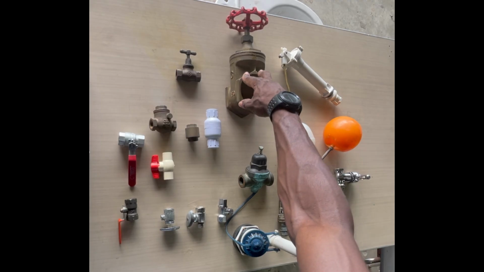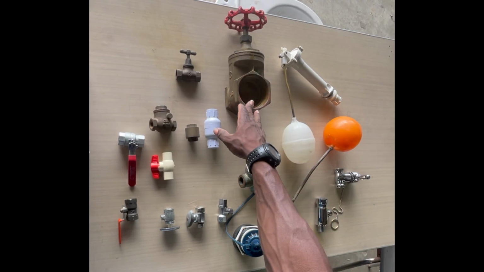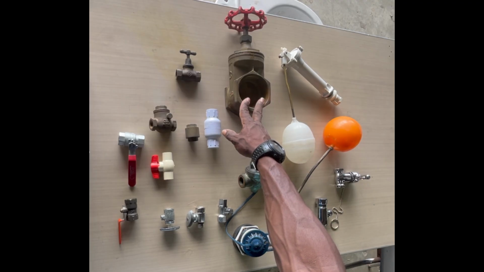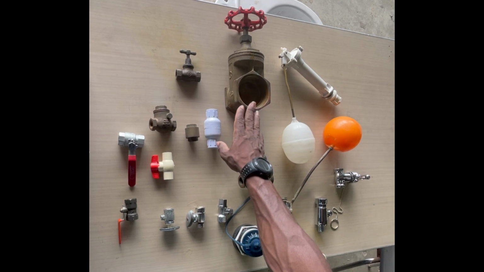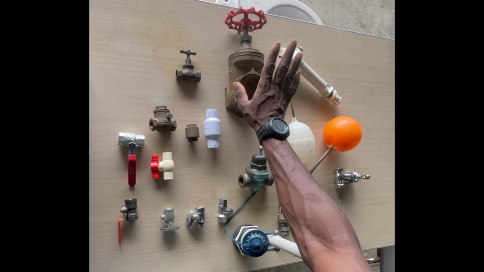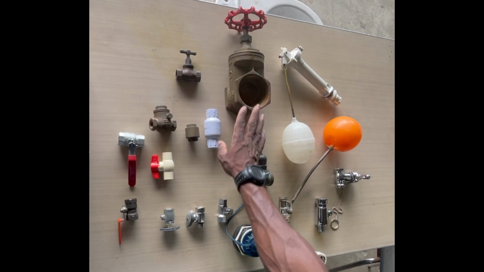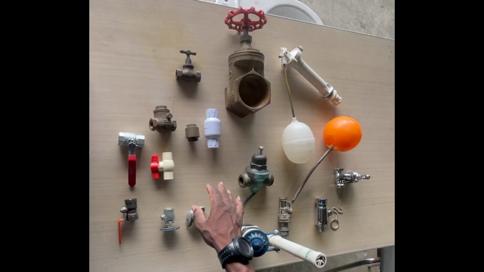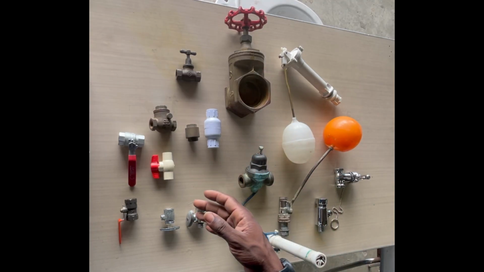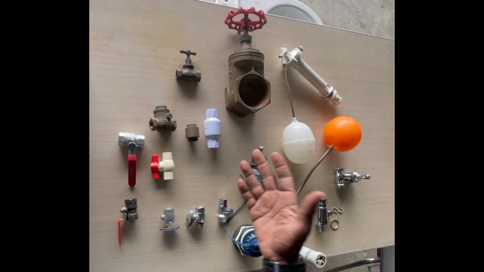Starting at the extreme top, this is a gate valve. Gate valves are normally used on large water supply mains where you need the full, unrestricted flow of water. These valves can only be turned fully open or fully closed. They are not supposed to be used for throttling or regulating the flow, like turning it down or turning up the flow.